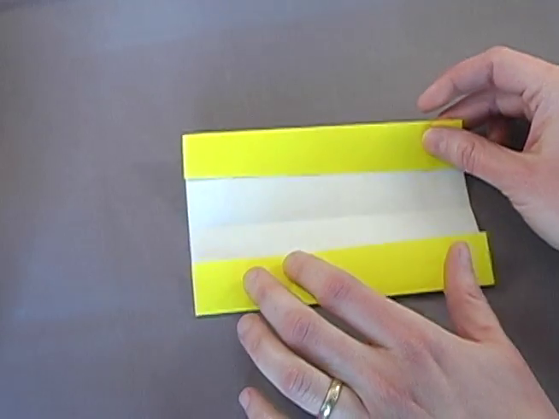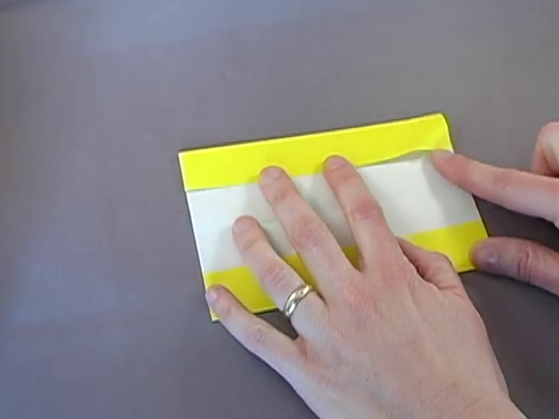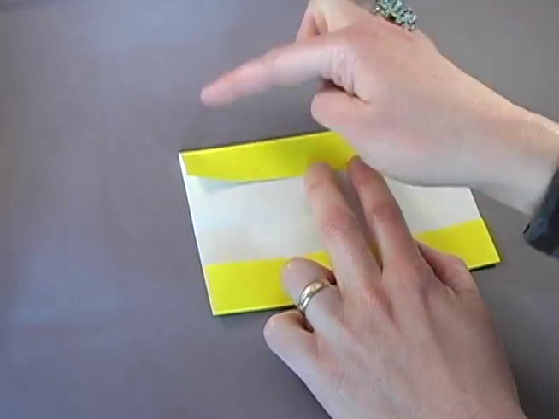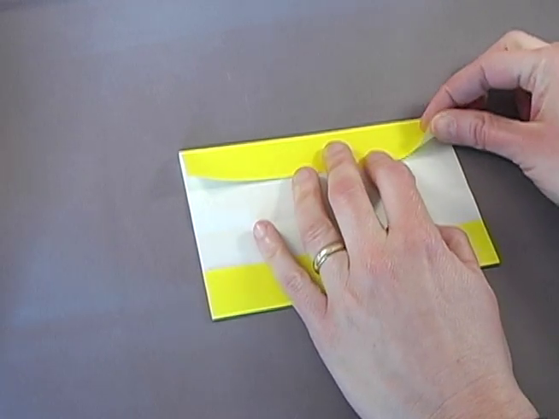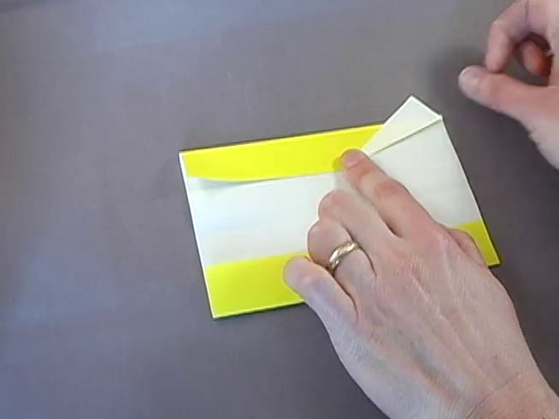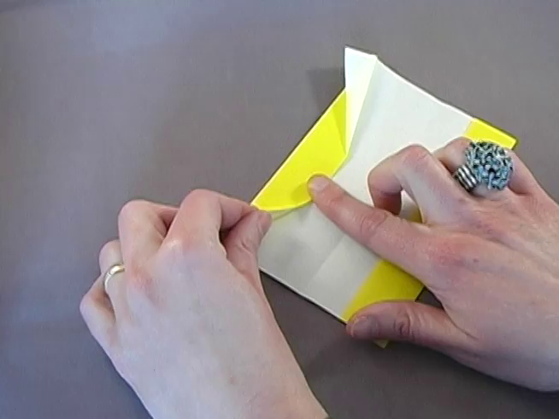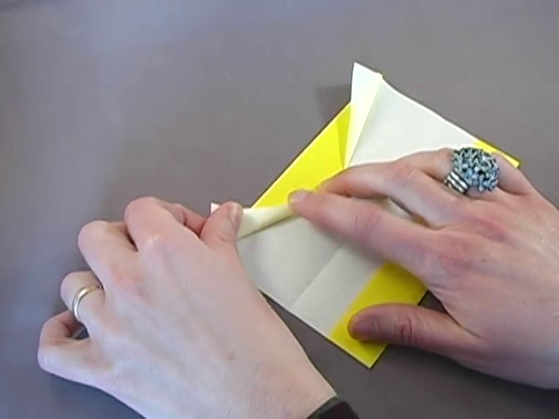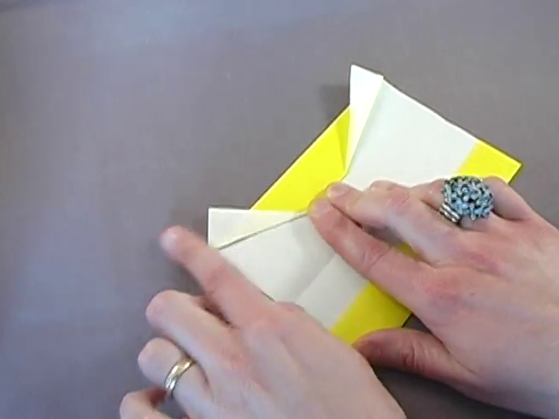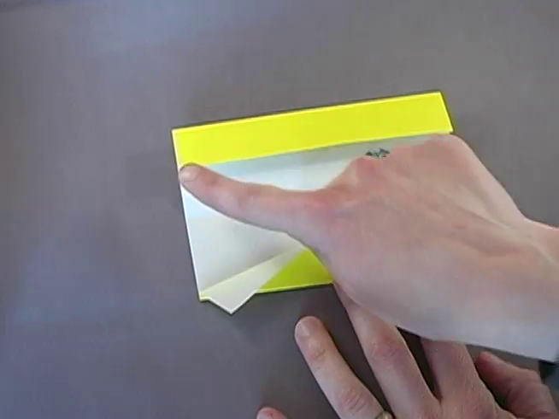Now, turn your paper so that it's horizontal like this. Next thing we're going to do is fold up these corners, and those are going to end up being the wheels. Like that. Do the same on this side. So I'm going to turn it around and do the same thing with these two corners here.